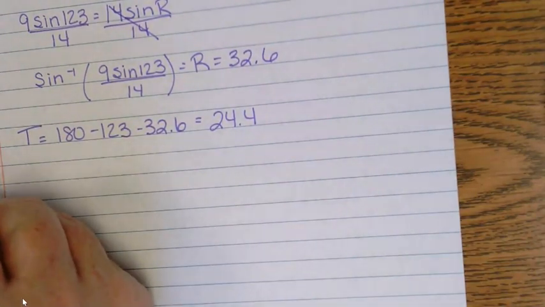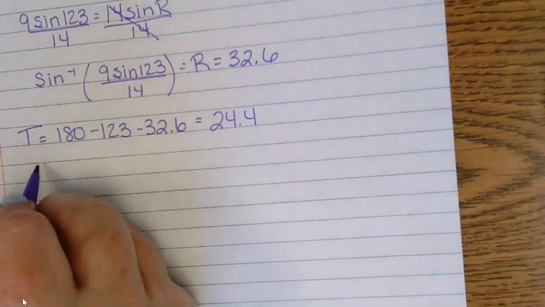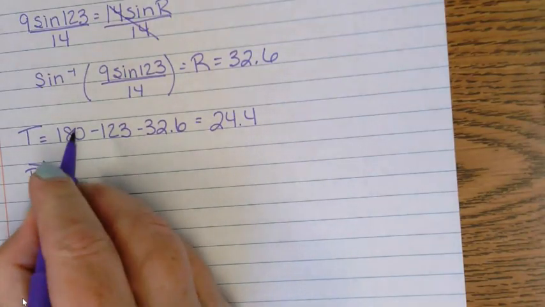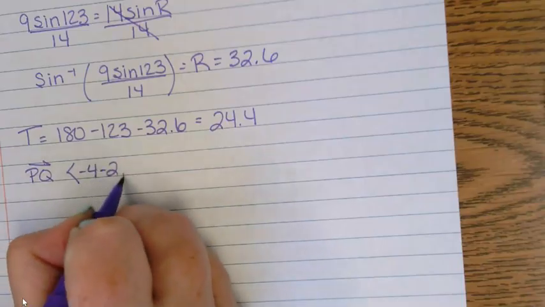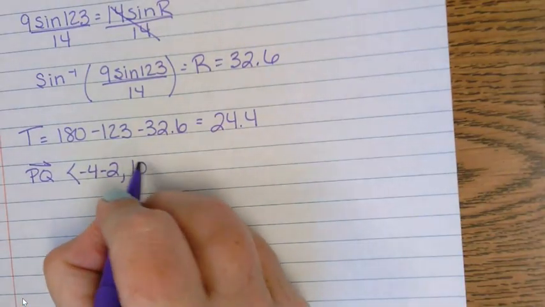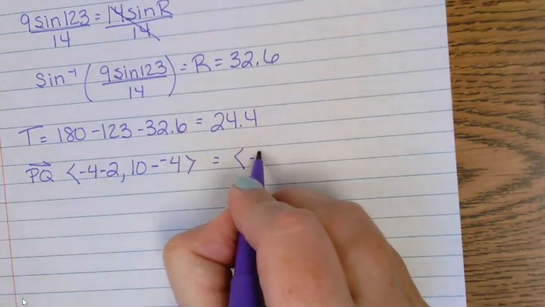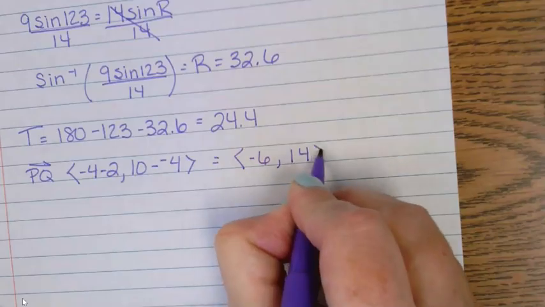Okay, number 5. So my PQ1 is going to be -4 minus 2 and 10 minus a -4. And that comes out to be -6 and 14.